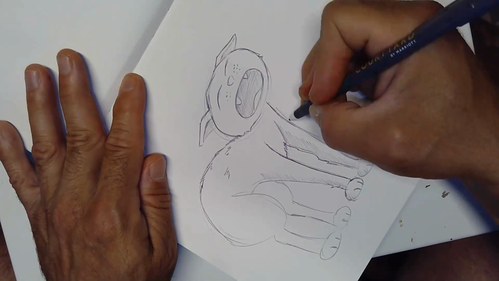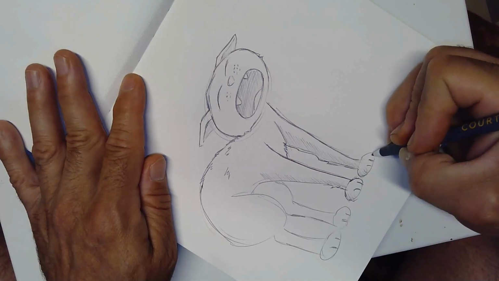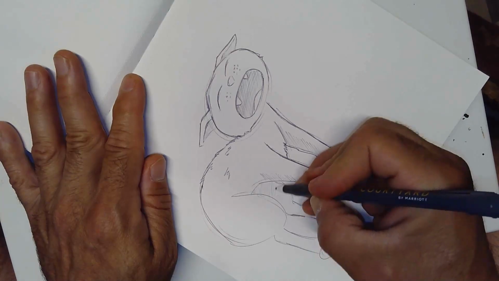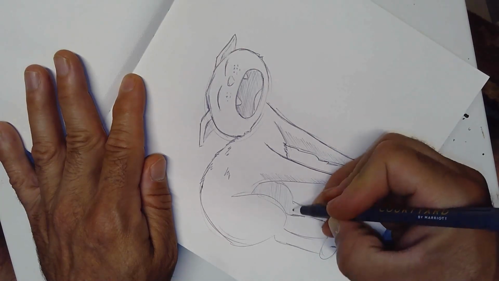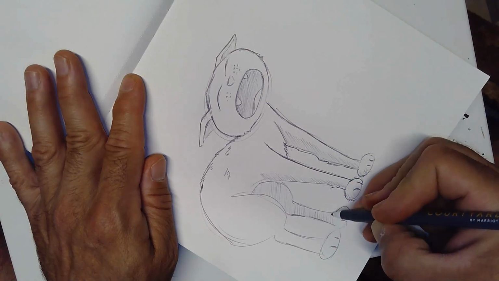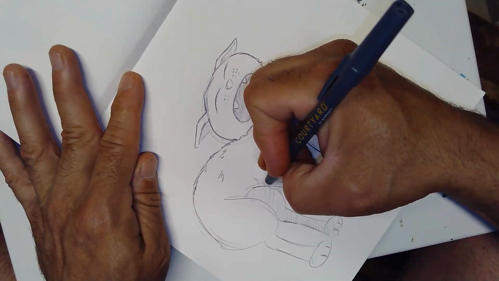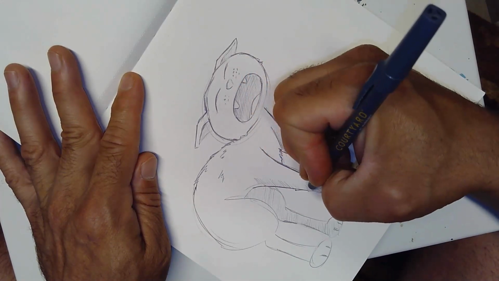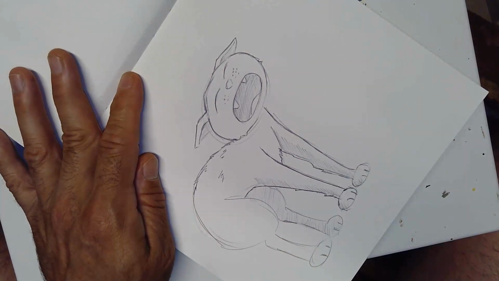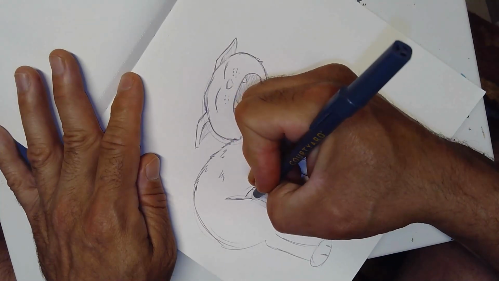Alright. Define this a little bit more. Get this guy going. Boom, boom. Then we're going to shade the inside of this leg. Just like that. We're using light lines, but they're compressed together, so it gives us that nice gray tone, that medium value. Alright, and I'm going to define the outside of this leg. That way it's more in focus, and you can see how this leg is sticking out more than that rear leg. And then similarly with this leg, we're going to go like that.